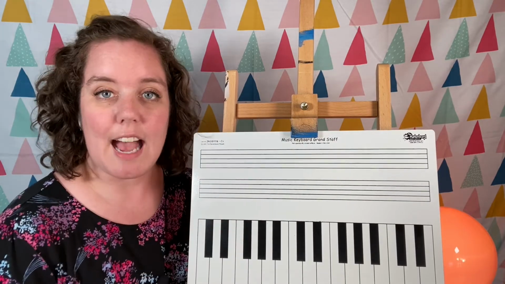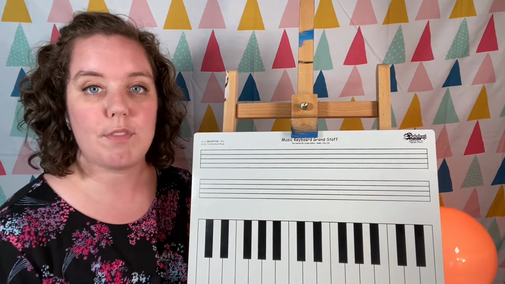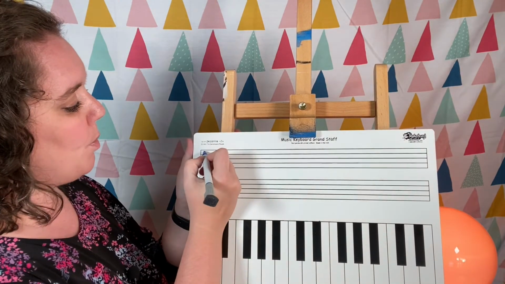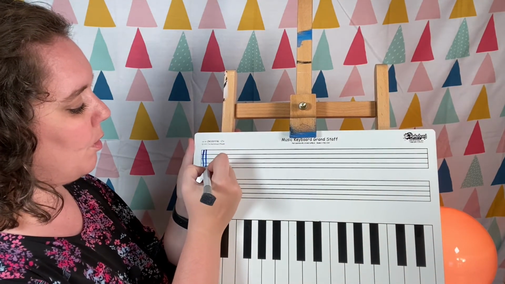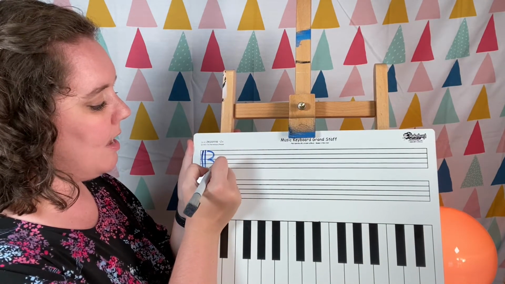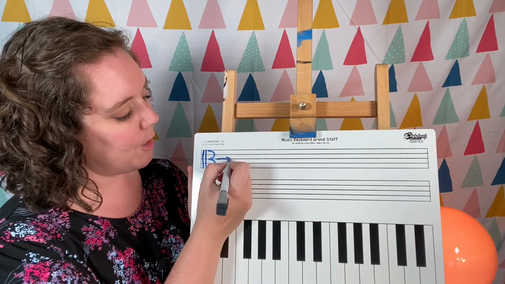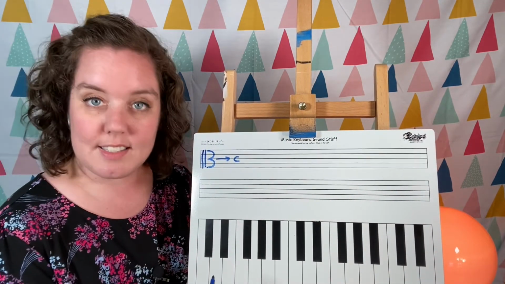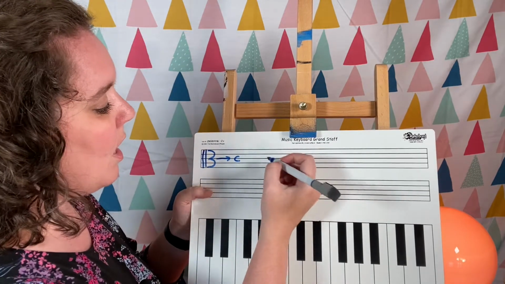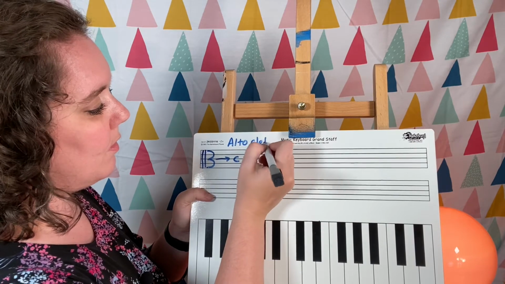C clef on the staff actually goes in multiple different locations, but we're going to just learn 2 of those locations. The first one is to put C clef right here in the center of the staff to where the center of that 3 lines up with that 3rd line. So now it's showing you that that 3rd line is C. This is called alto clef.